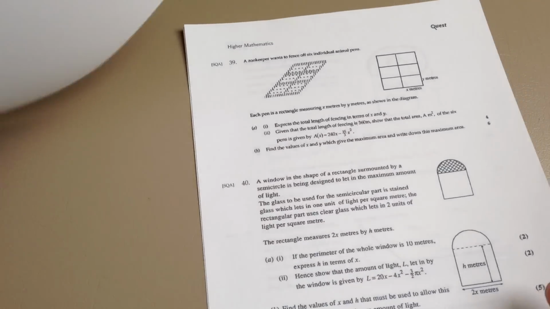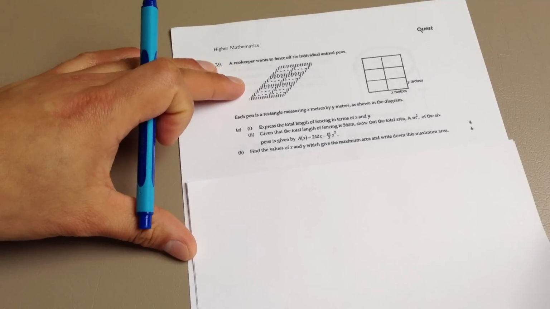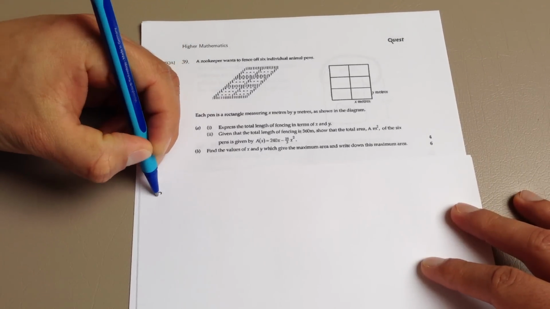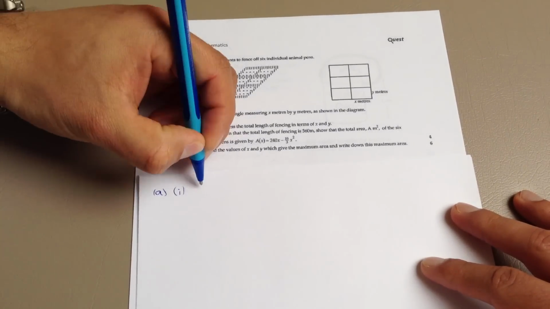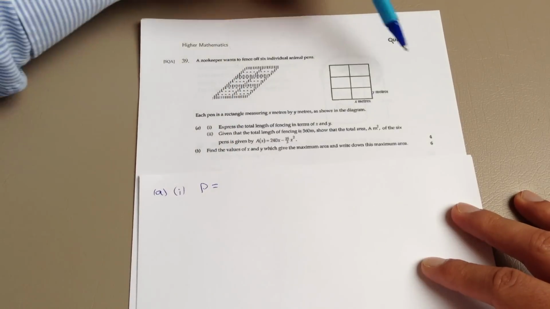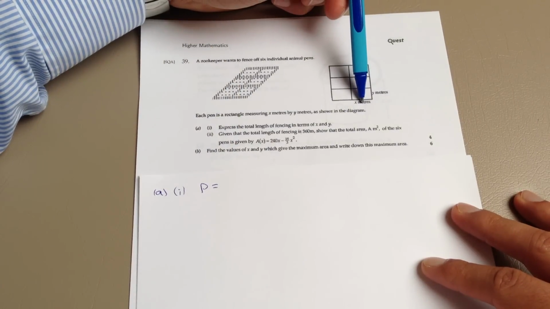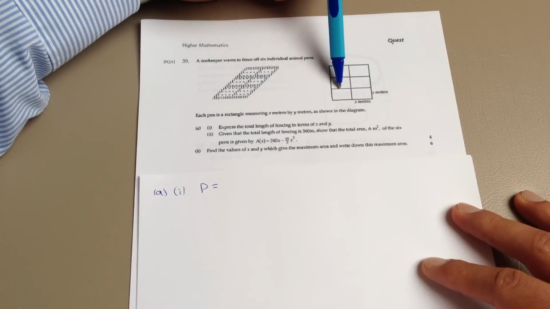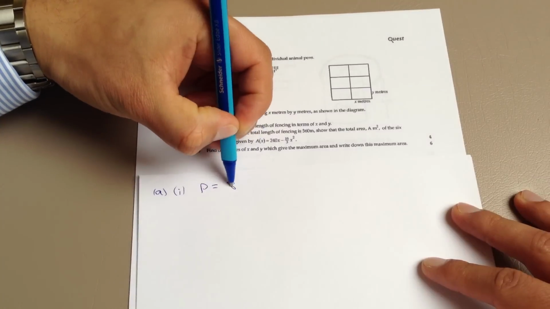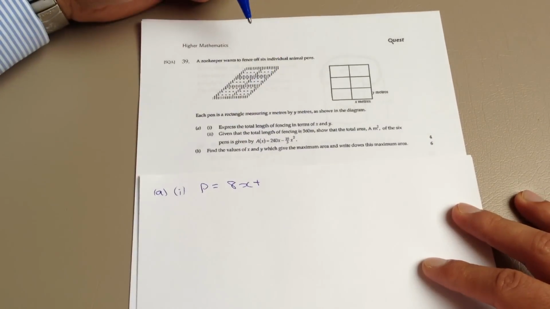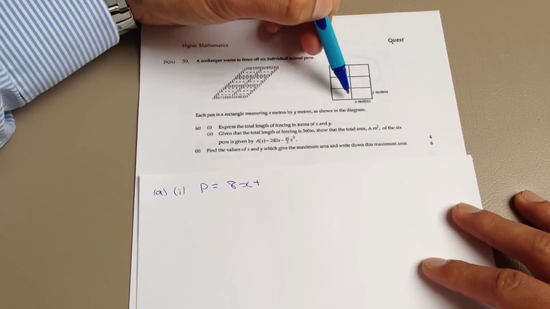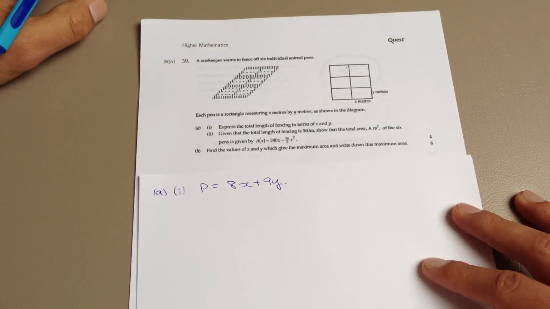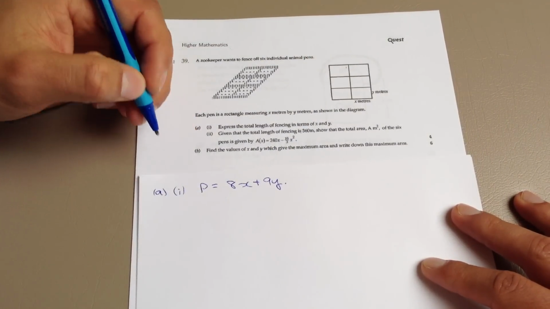Okay, right, let's do this. So this is A, part 1. Well, it's the perimeter, isn't it? So you've got X. Well, how many X's do I actually have? 1, 2, 3, 4, 5, 6, 7, 8. Well, it will be as simple as 8X plus how many Y's? 1, 2, 3, 4, 5, 6, 7, 8, 9Y. And that's pretty much it. That's all they're looking for. That's A, part 1 done.